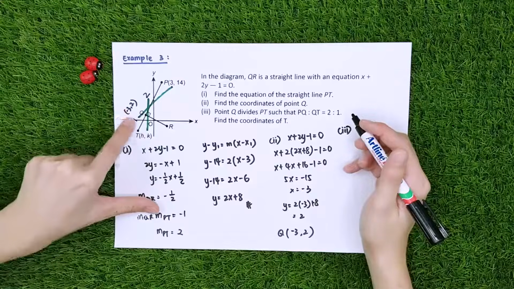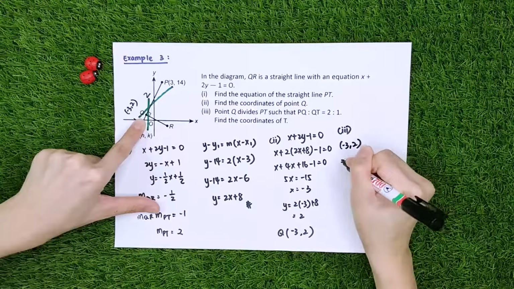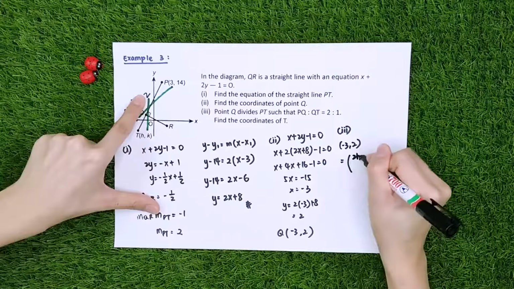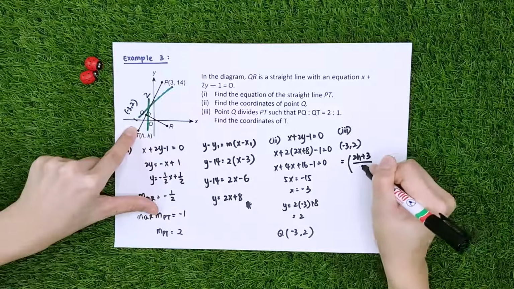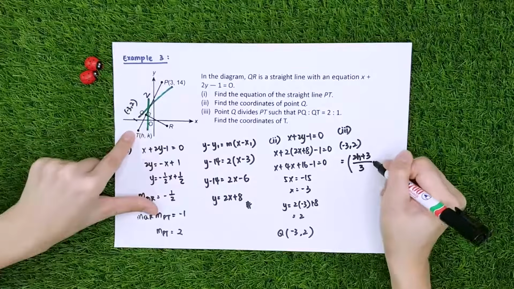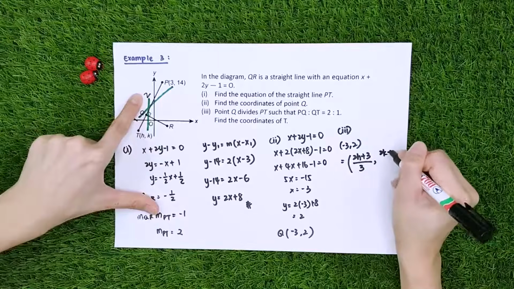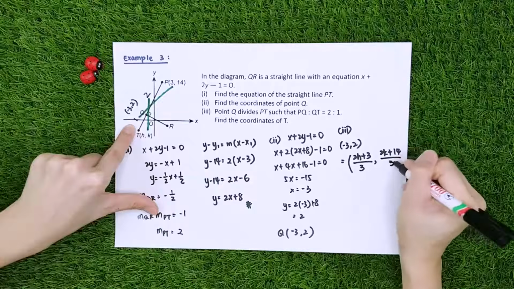So Q (-3, 2) is equal to (2h + 3 times 1)/3, since 1 plus 2 is equal to 3, and (2k + 14 times 1)/3.